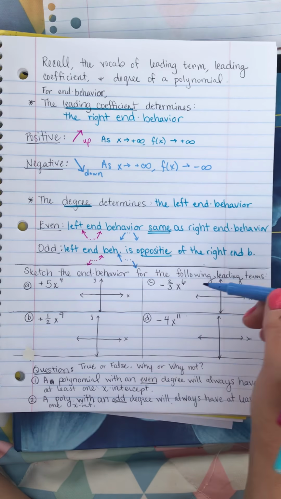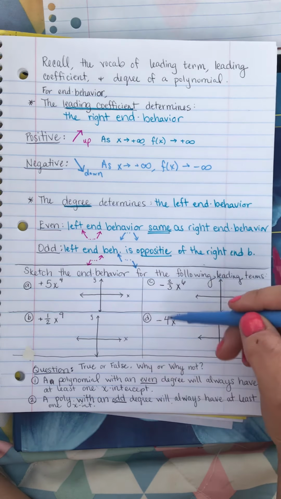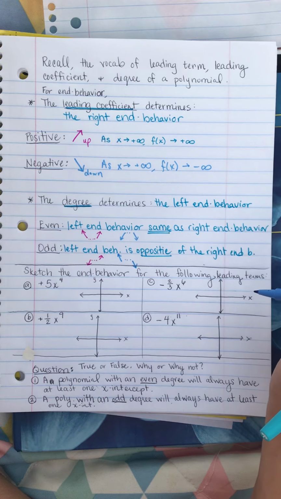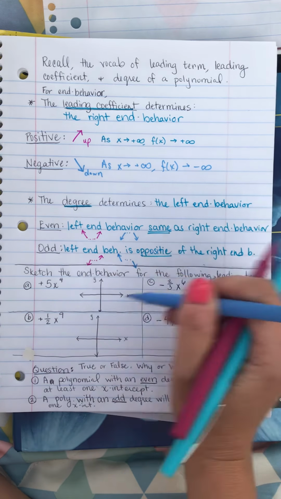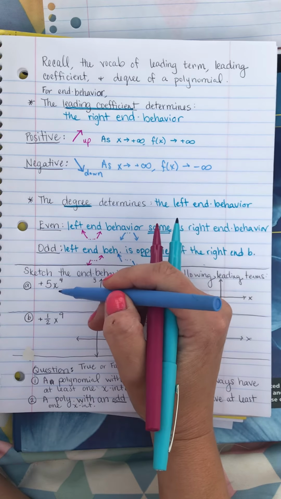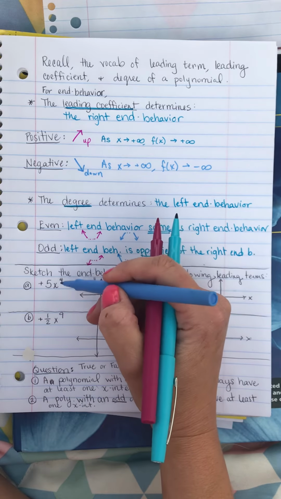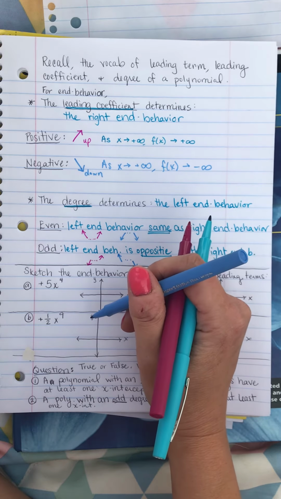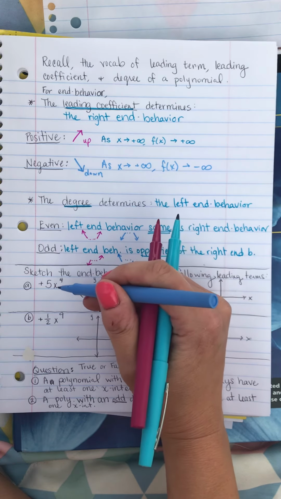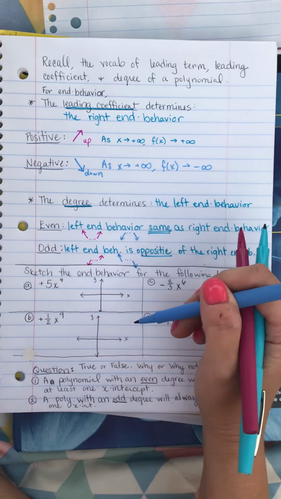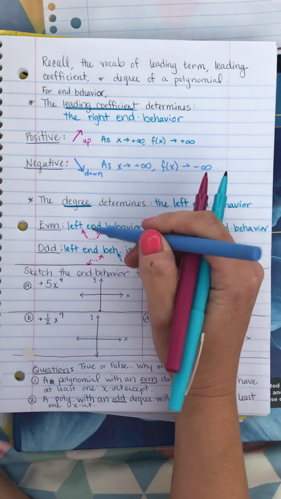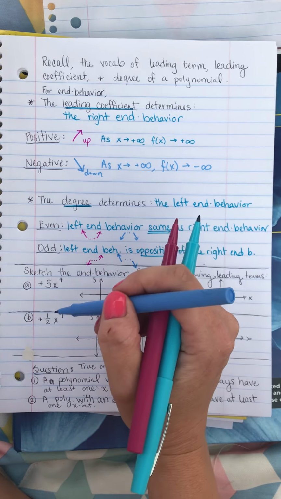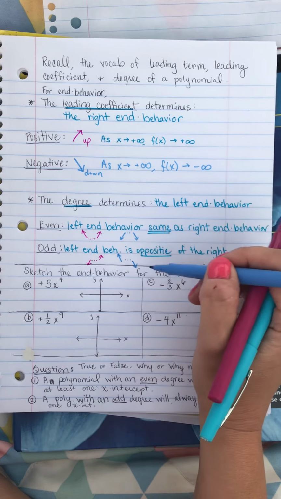Okay, so what we're going to do is sketch the end behavior for these 4 leading terms. So for just any general polynomial, I picked out these 4 leading terms. So this isn't just y equals 5x to the 4th, it's y equals 5x to the 4th minus 2x squared plus 3x minus 7. I don't know, but this is the leading term. All that other stuff does not matter. All that other stuff is what determines these dots. So what we want to know right now is what's happening to the ends. What arrows do we draw?